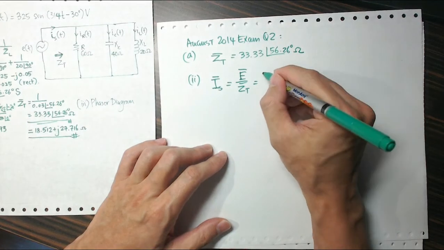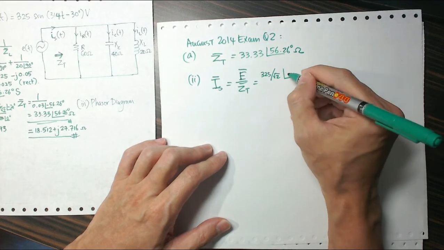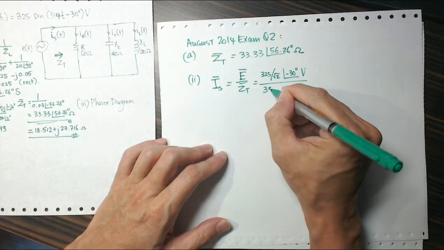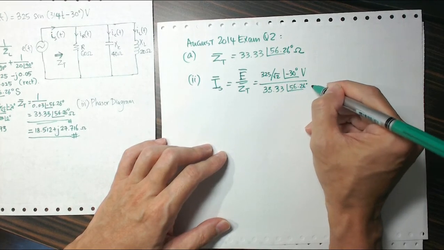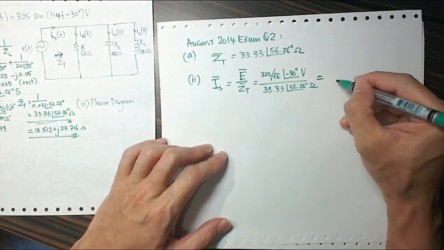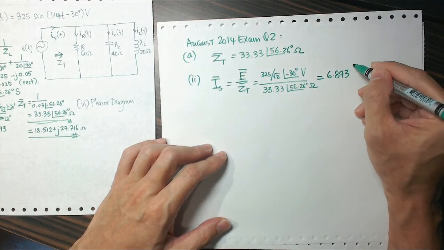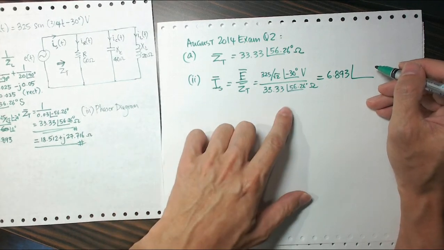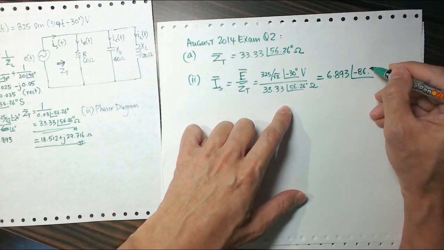That's 325 divided by root 2 at an angle of minus 30 degrees, divided by the impedance we have calculated earlier, at an angle of 56.26 degrees. That will give us a total current of 6.893 at an angle of minus 30 minus 56.26, which becomes minus 86.26 degrees ampere.